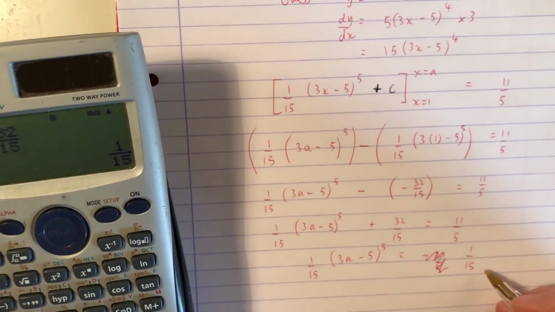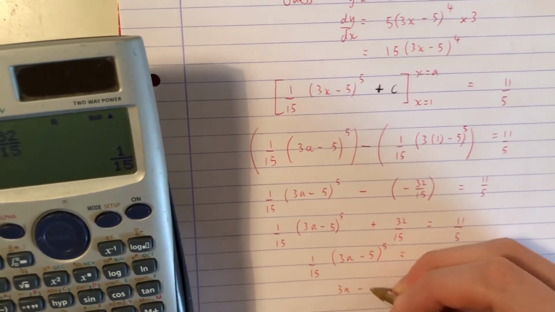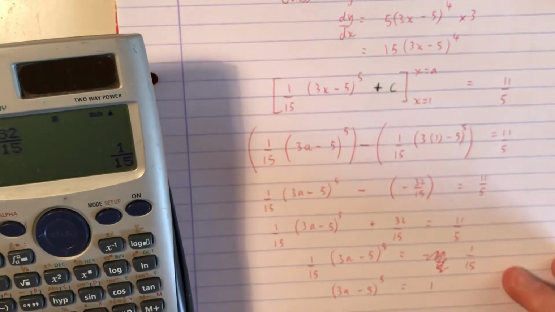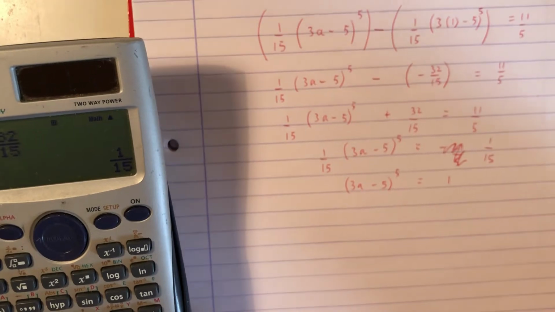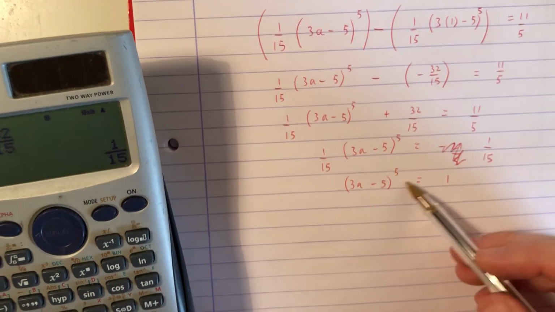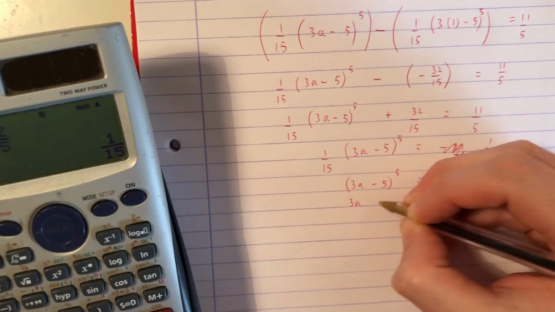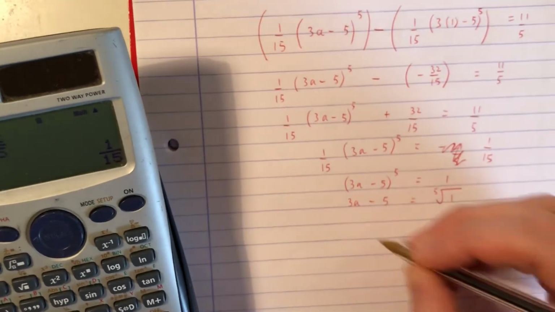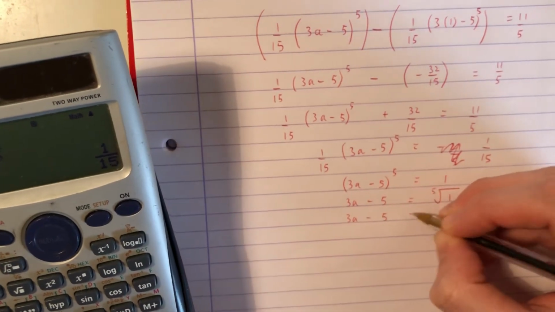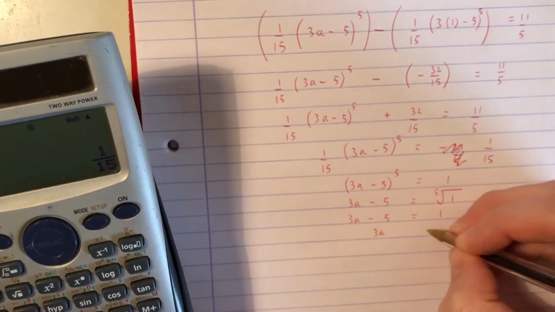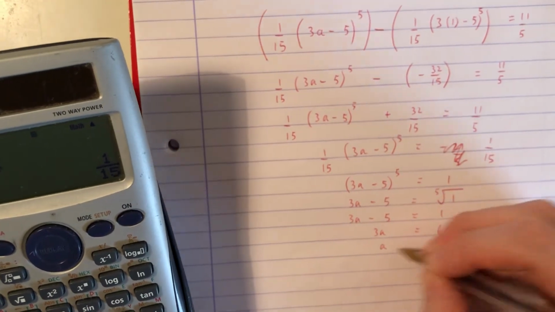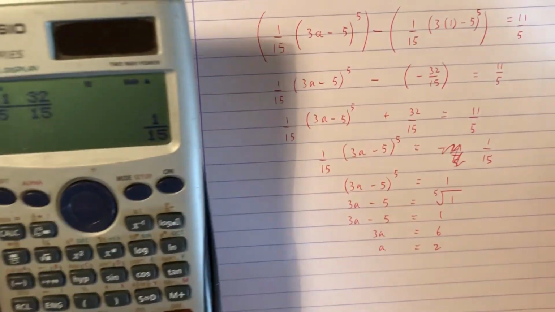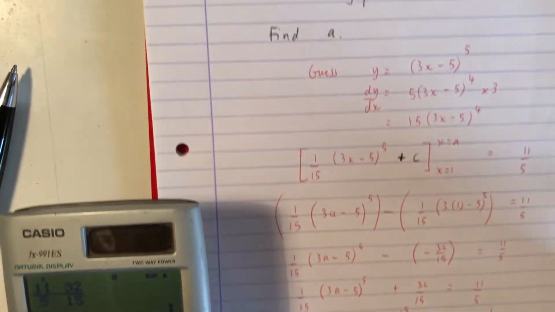Then get rid of the denominators. 3a minus 5 to the power of 5 is equal to 1. Without expanding the brackets, you'd have to do the fifth root. So 3a minus 5 is equal to the fifth root of 1, which is 1. Add 5, divide by 3, a would have to be 2. And you can use your calculator to check this as well. So a is 2.